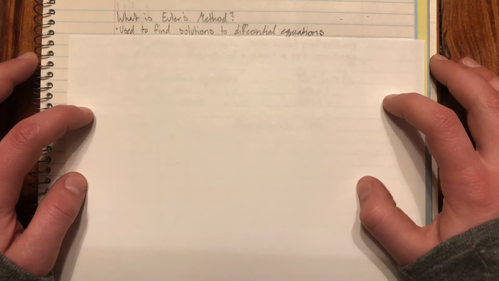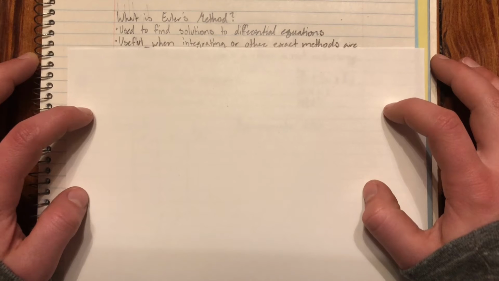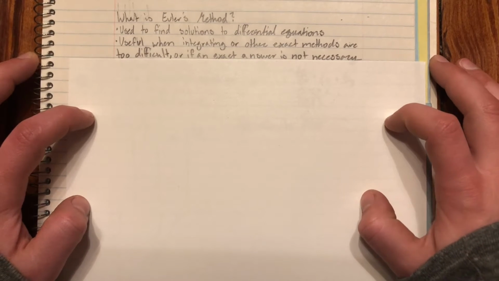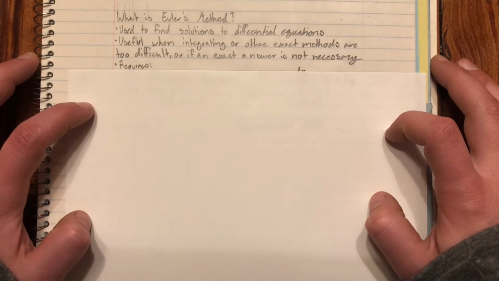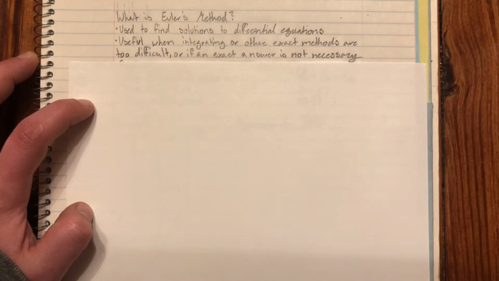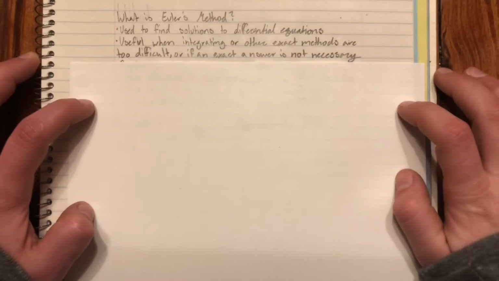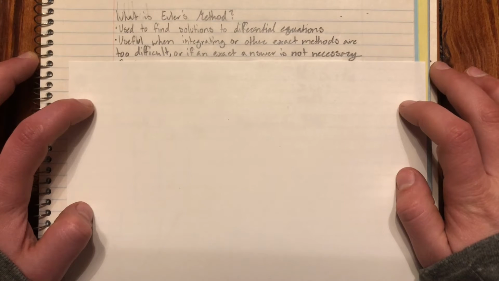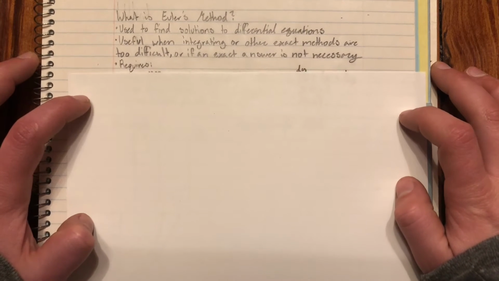Euler's method is used to find solutions to differential equations, and it's useful when integrating or other exact methods of finding the solution are too difficult, or if an exact answer is not necessary. Some equations it may be possible to integrate, but very time-consuming and difficult. Other equations it may be impossible by the means we have learned so far to integrate.